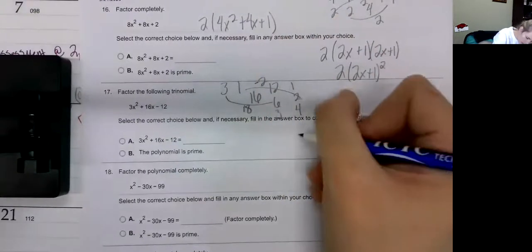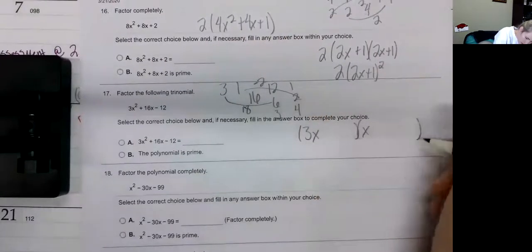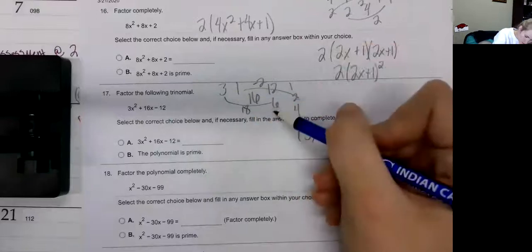So let's see. We have 3x and x. And then we have 6 and 2. 3 has to multiply by 6.